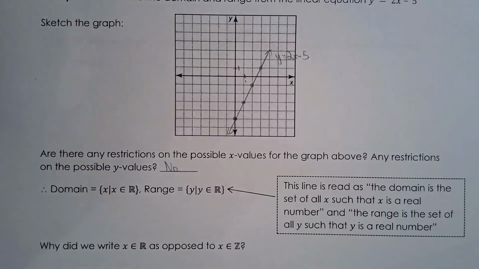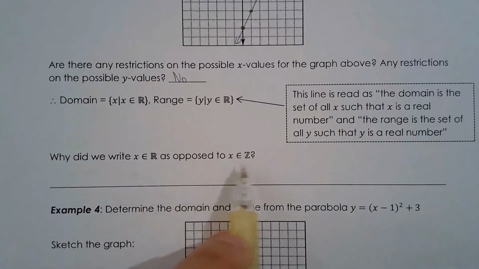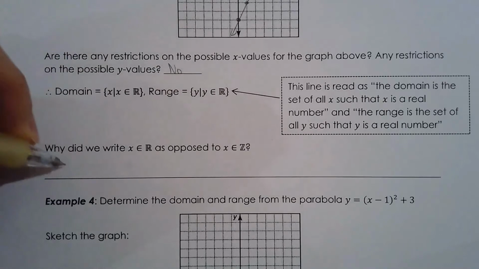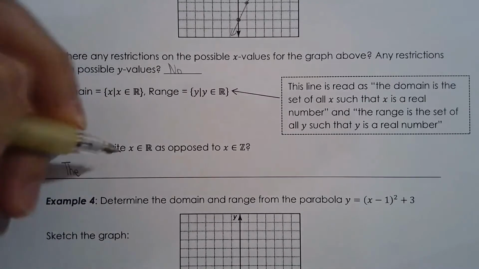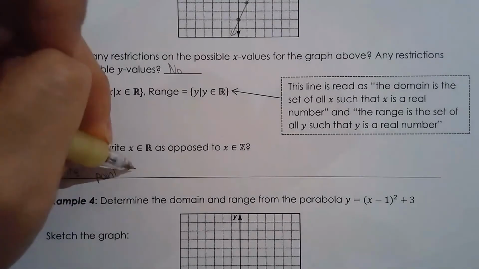So why do we write x as an element of real numbers as opposed to x as an element of integers? Well, there's a lot of things you can say, but how about we make a counter argument, the point root 2.